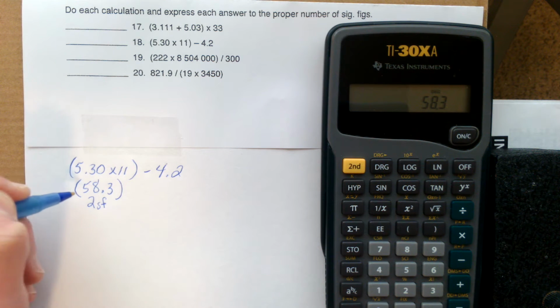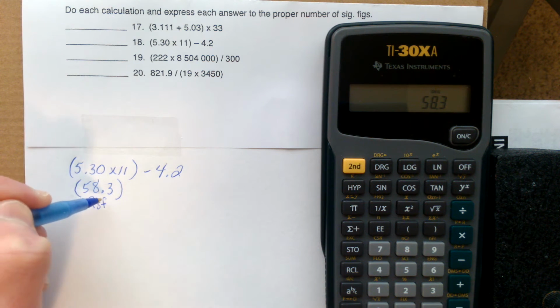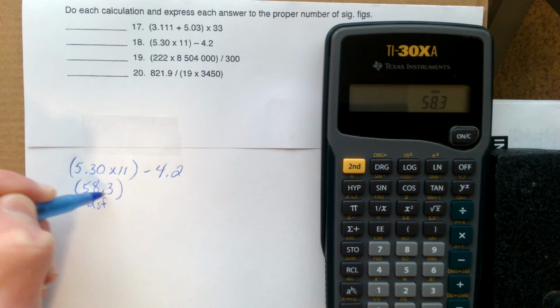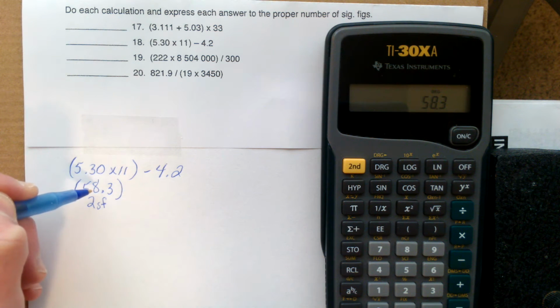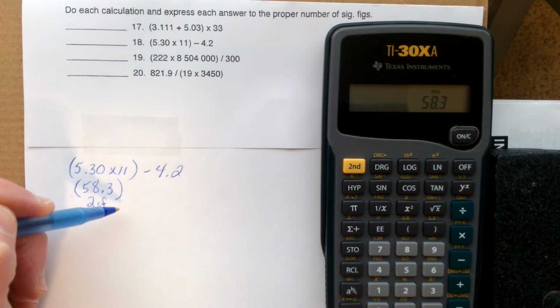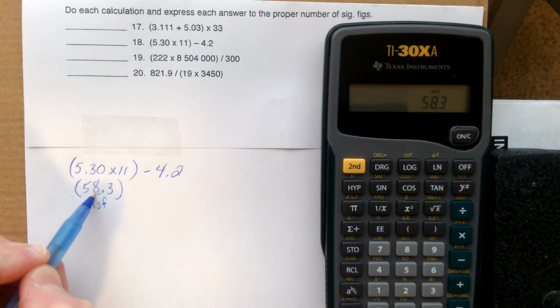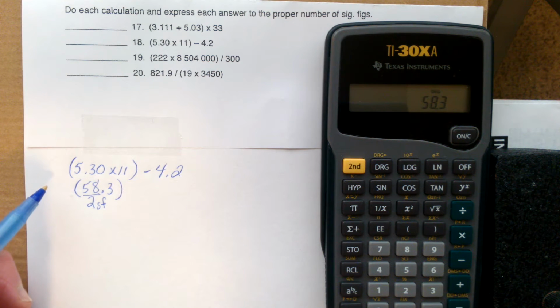It's going to be the 58. Now I will not round this just to 58 at this moment because I need that 0.3. I don't want to round an intermediate answer and then round a second time on the final answer. But I do have to remember that only the 58 is truly significant here.